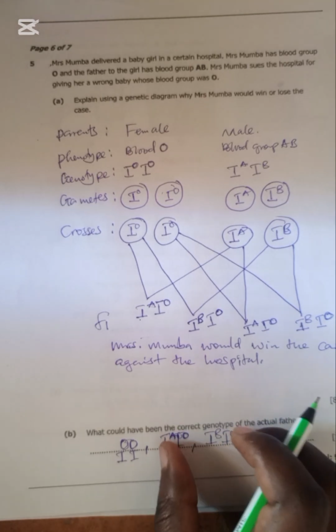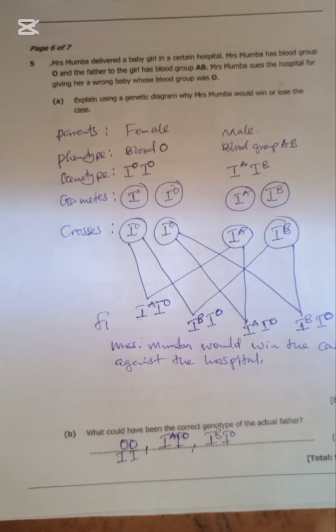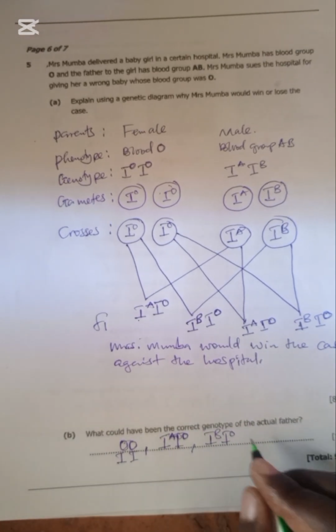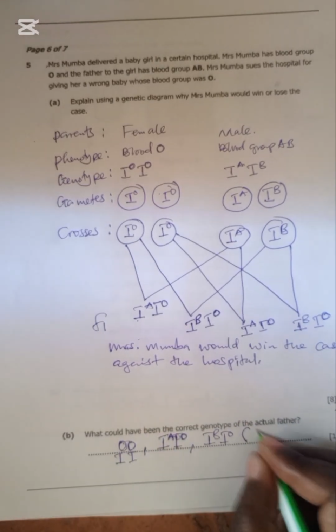I've just given you this so that just in case a next question is rephrased in a different way, you'll be able to give the possible blood groups of the father. But the answer to question B is simply blood group O.